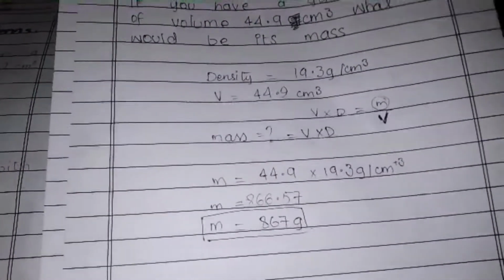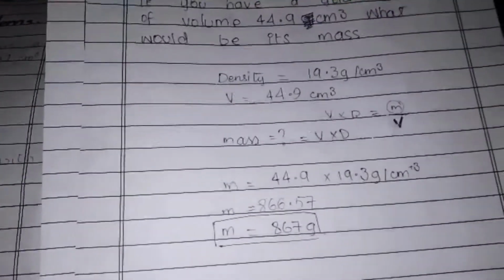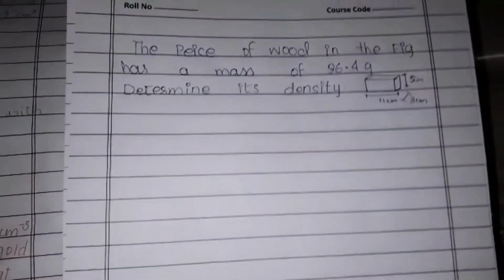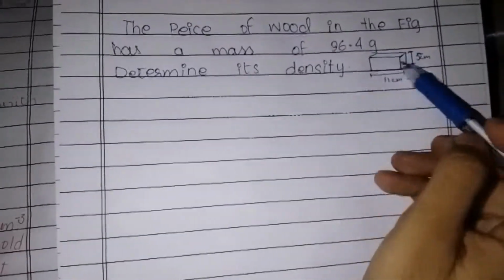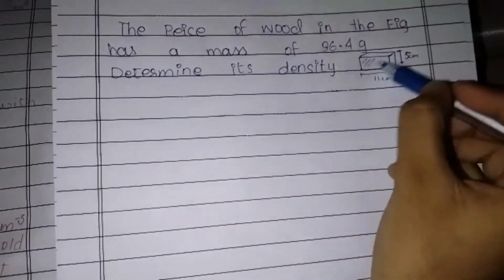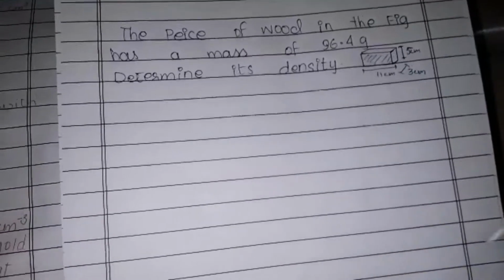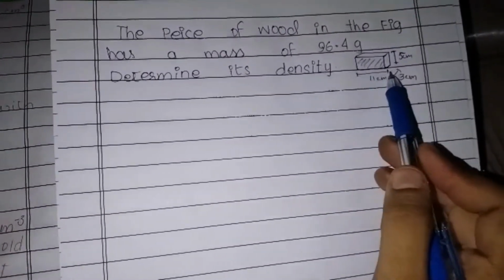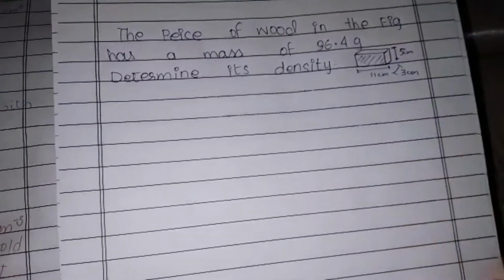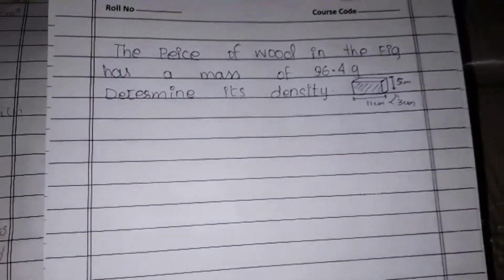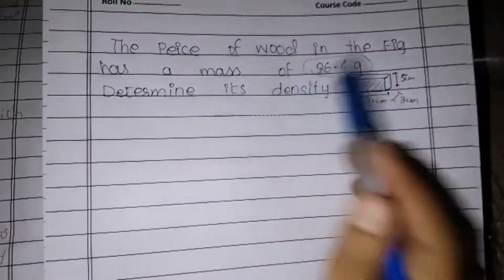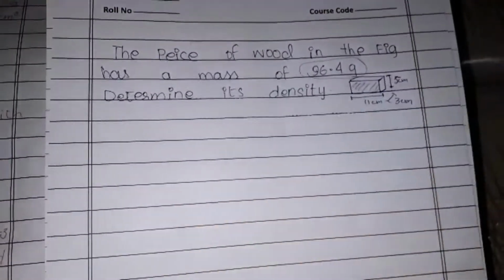And there is another example we're going to do. We have this piece of wood here, and we are given the length, width and height of this piece of wood, and the piece of wood in the figure has a mass of 96.4 gram, and we need to determine its density.